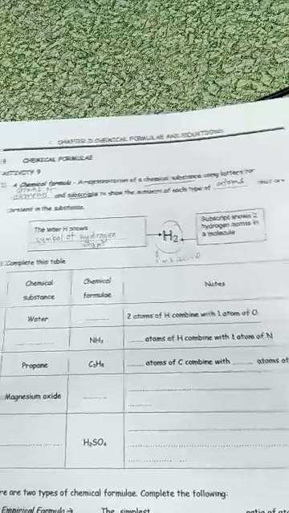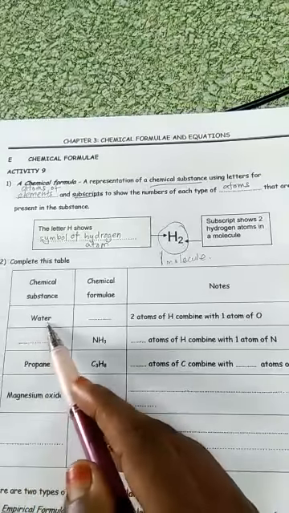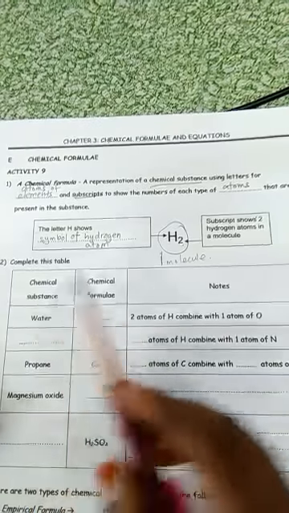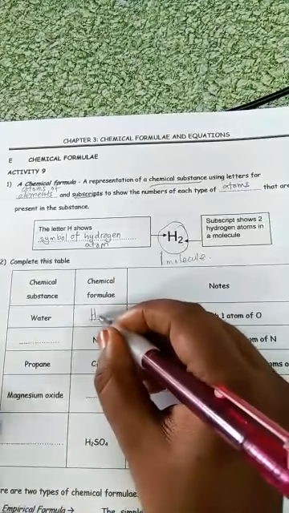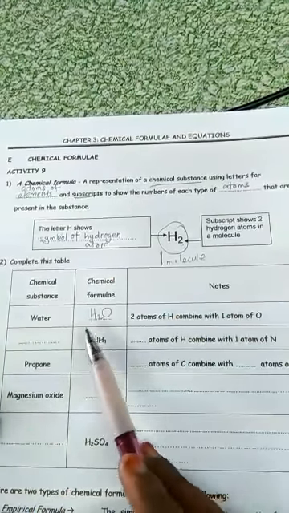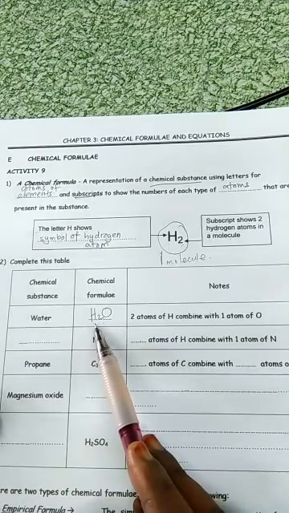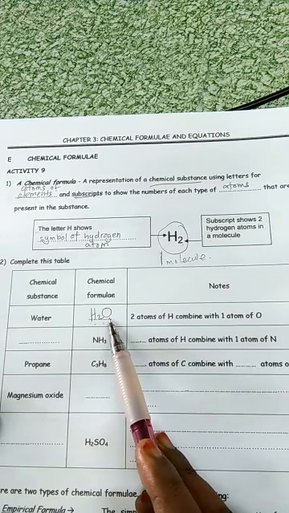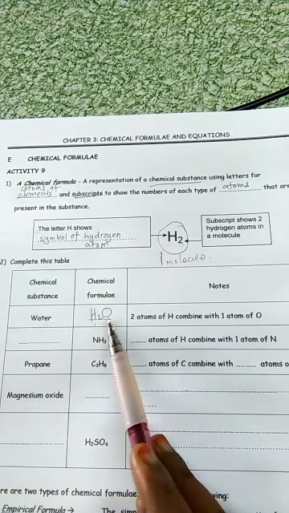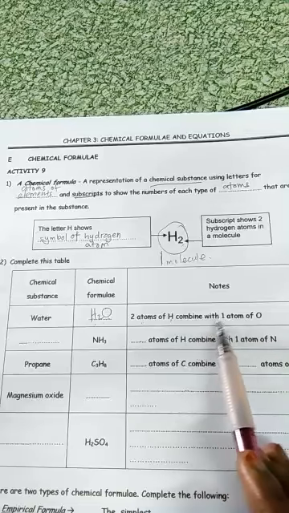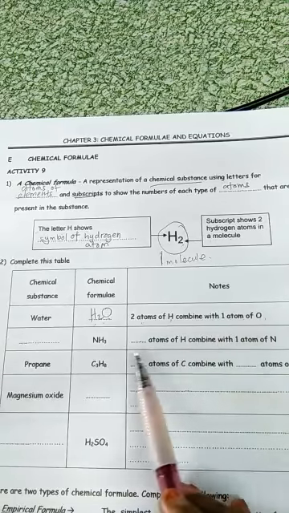Now water. Of course, you know what is the chemical formula of water, right? H2O. So now you see, in this one molecule, you have 2 hydrogen atoms and 1 oxygen atom. 2 atoms of hydrogen combined with 1 atom of oxygen. So same goes to here.